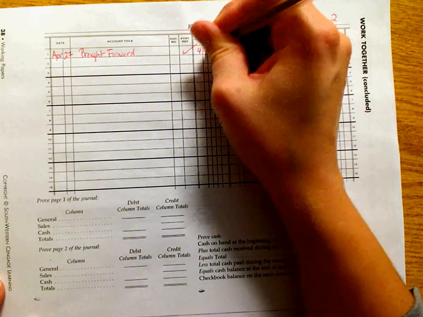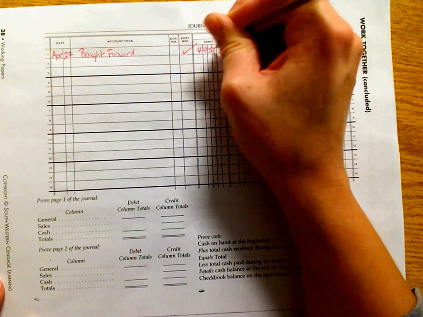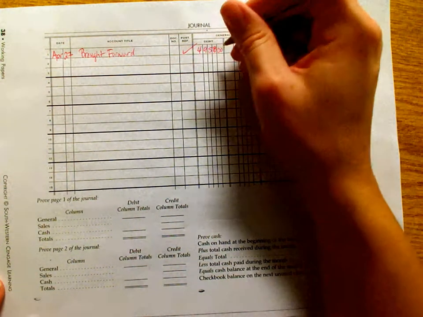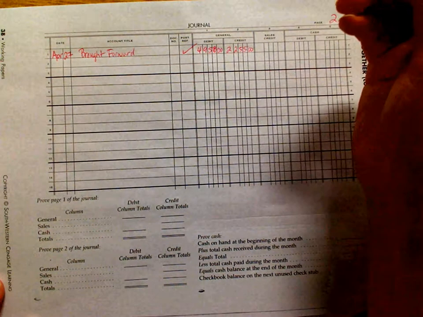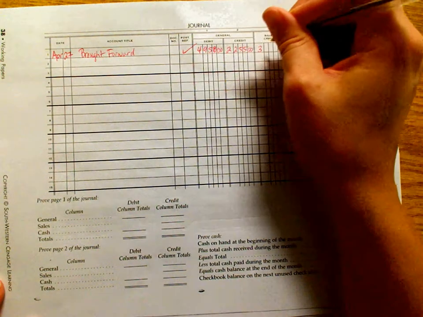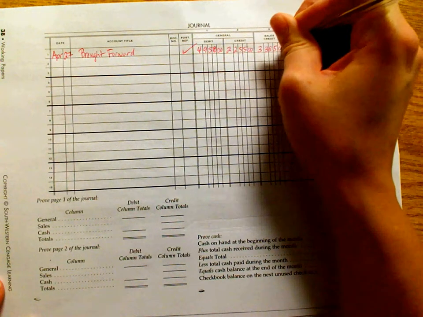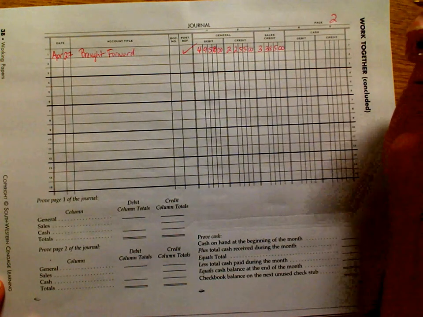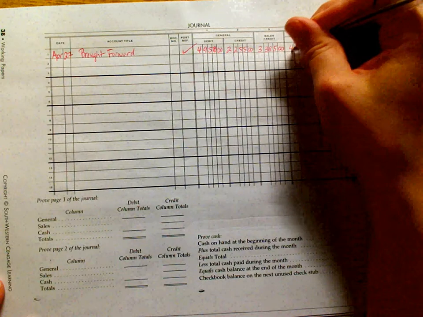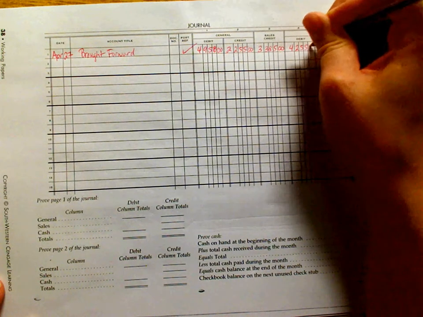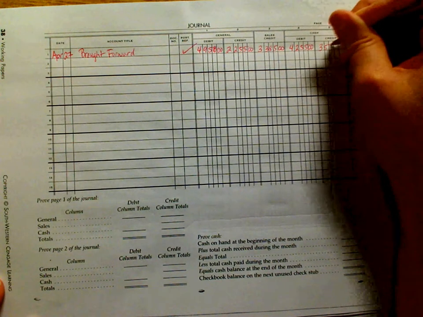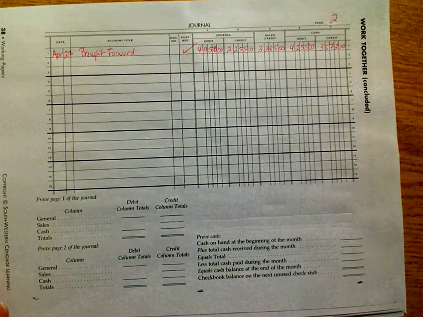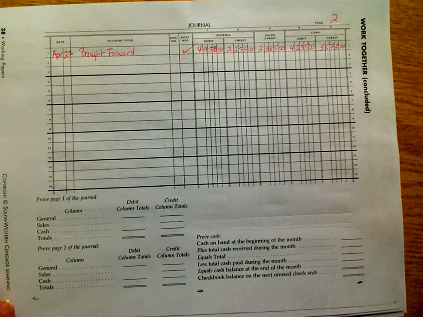So $4,958 goes in the general debit. $2,255 goes in the general credit. $3,385 goes in sales credit. $4,255 goes in cash debit, and $3,573 goes in cash credit. Okay? So now we go back to our transactions.